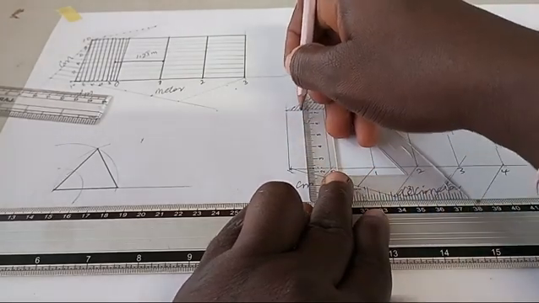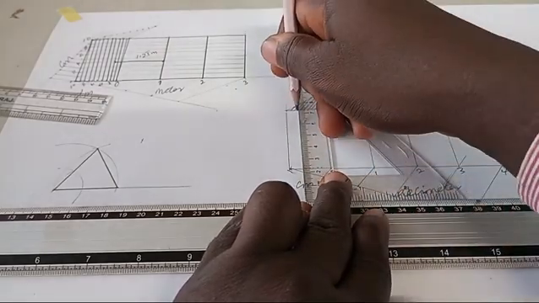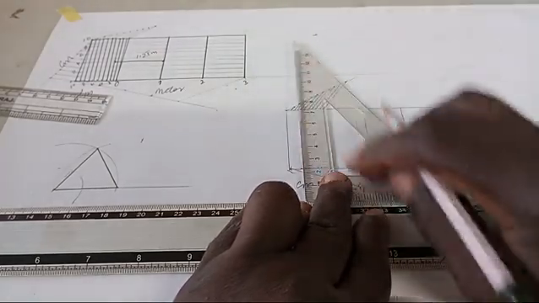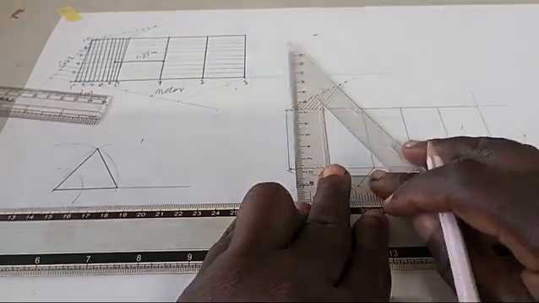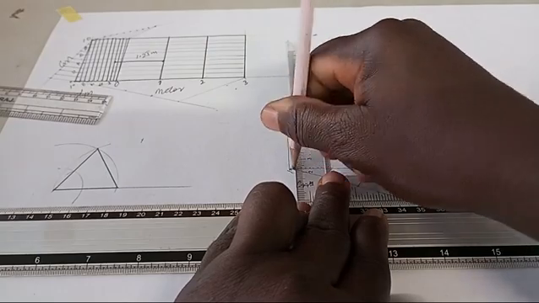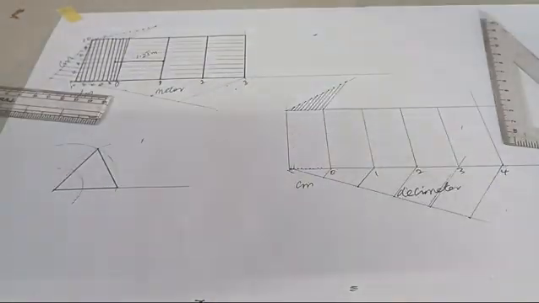I'm transferring all these points here to the bottom. Mark it. So this point now, I'll transfer it to the bottom, move it to the next one. This one, I'll transfer it to the bottom, and the last one, I'll transfer it to the bottom. Now I'm done. So the next thing is to now draw our diagonals.